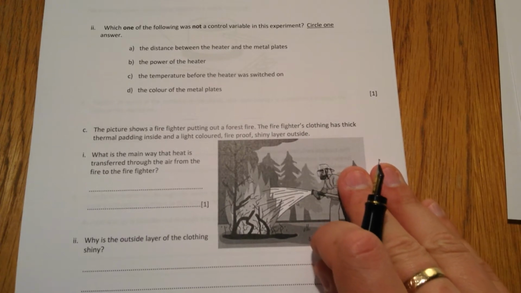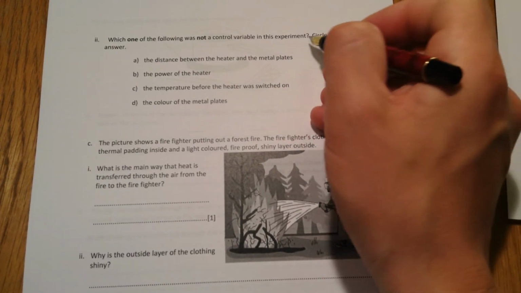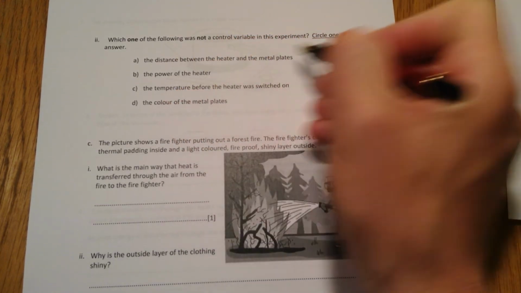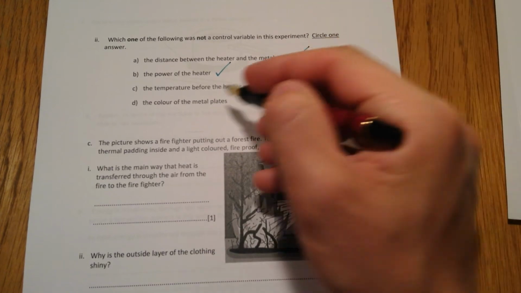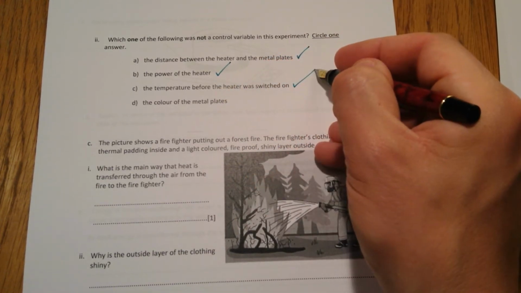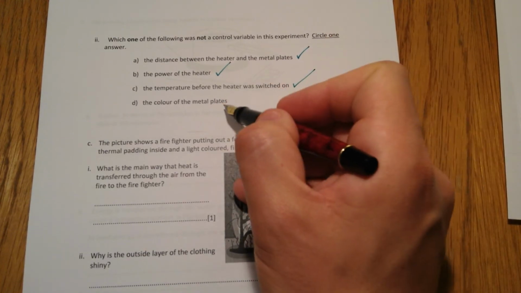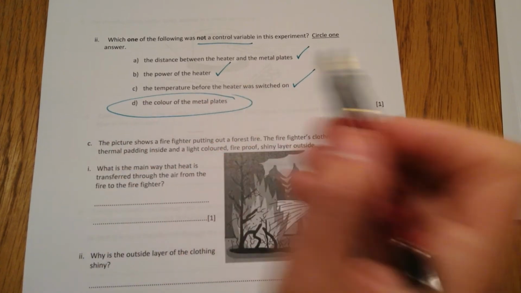Right. Which of these was not a control variable? In other words, which one did you not keep constant? Well, the distance between the heater and the metal plates was kept constant. The power of the heater, well, it was only one heater. The temperature before the heater was switched on, well, all 3 of them will have the same thing. So the colour of the metal plates, well, we varied that. So therefore, it's not a control variable.